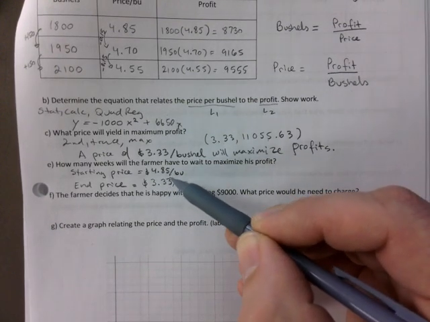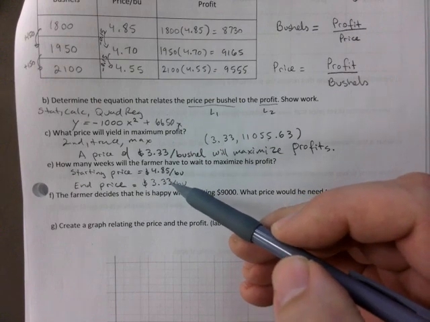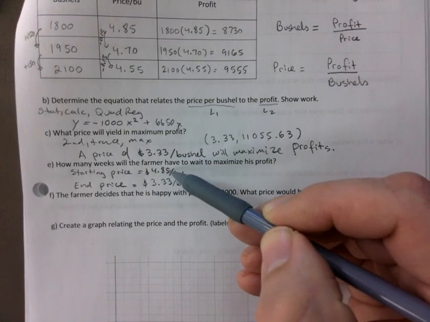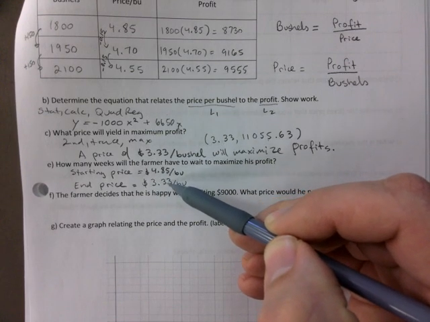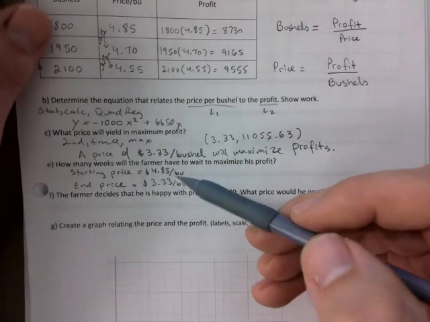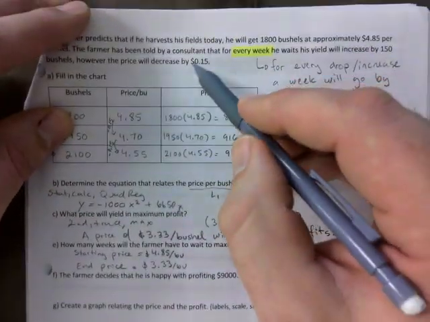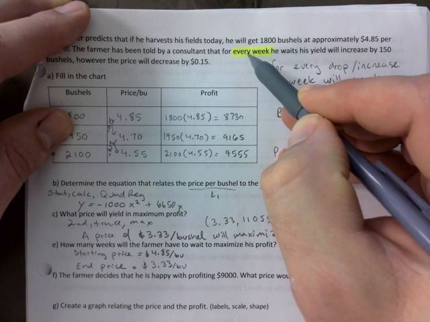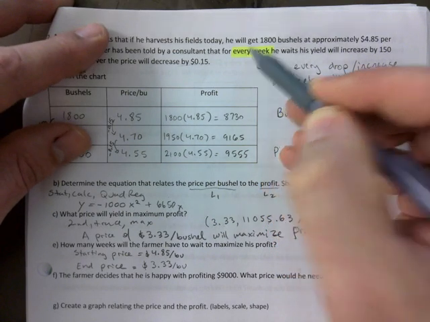What I'm going to figure out is how many 15-cent decreases had to go by, because I know that every time it decreased by 15 cents, a week went by. So try to wrap your head around that one.